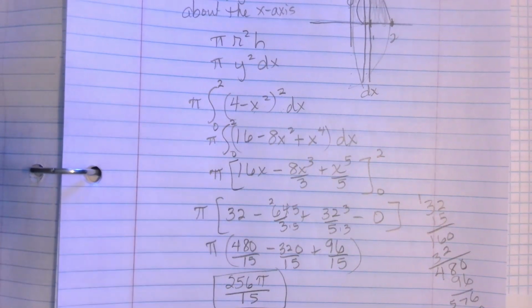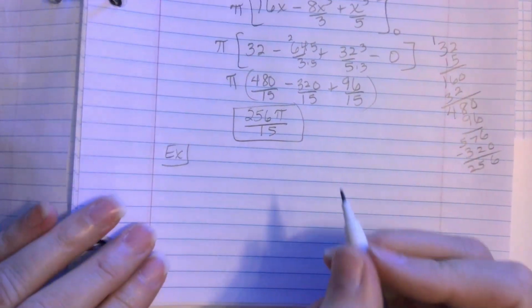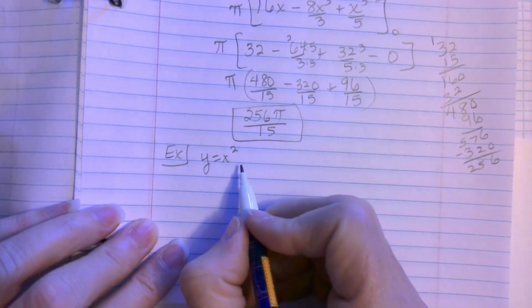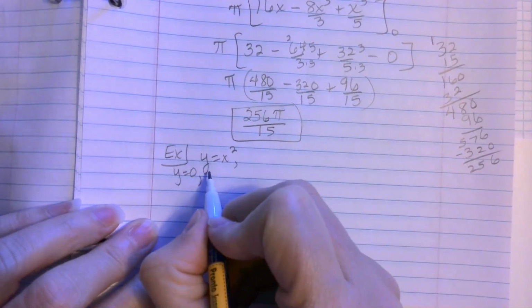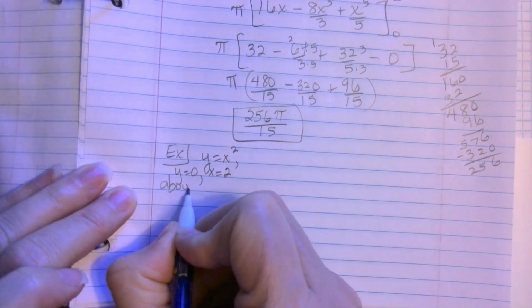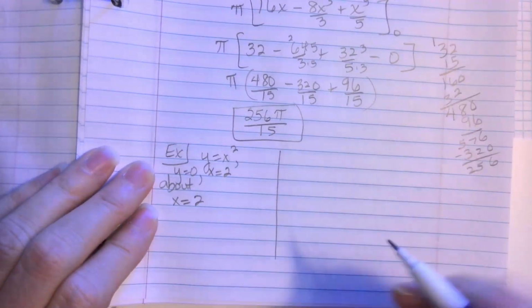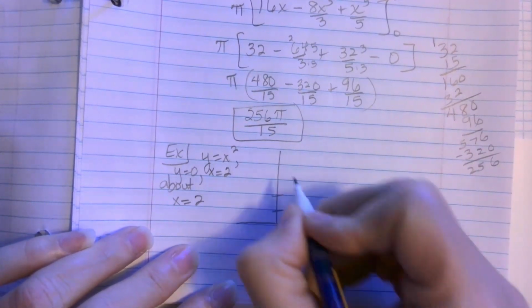Alright. So there's our disk method. Let me throw in one more example. What if I have y equals, I'll go back to my easy one, y equals x squared, y equals 0, and x equals 2. But we're going to rotate it about that line x equals 2. Turns out this one is also a washer method.